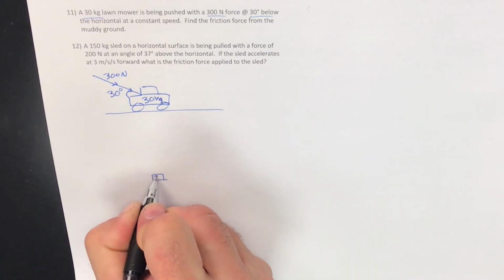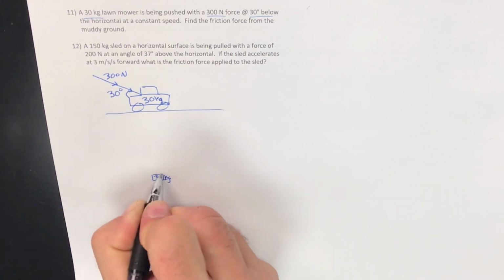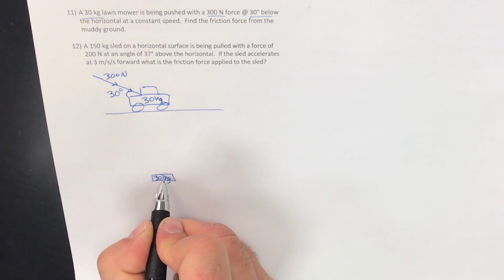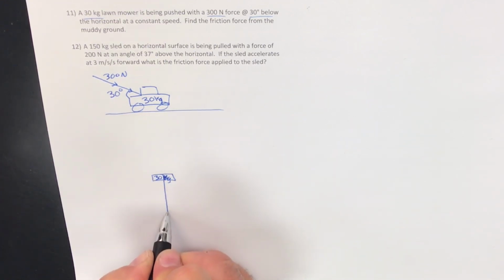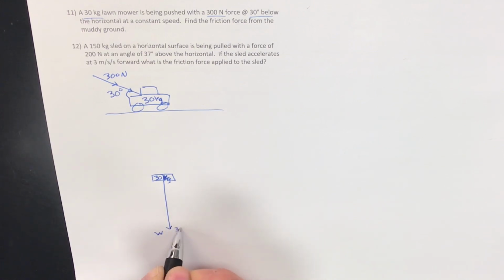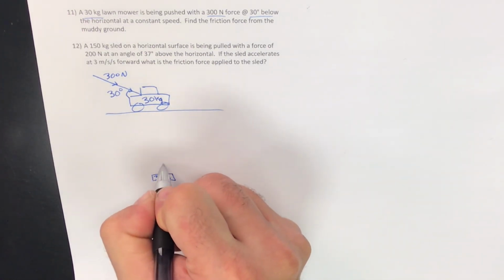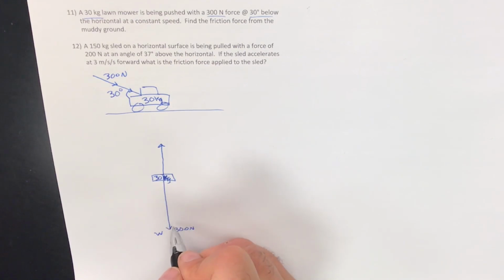Here is that thing, this is 30 kilograms, make it nice and long. And the weight would be 300, weight of 300 newtons, and then the normal force, you're tempted to make that 300 newtons, but no.